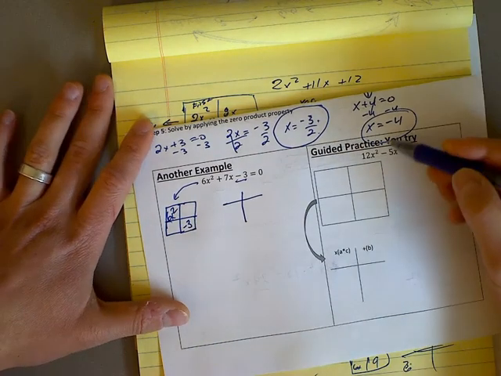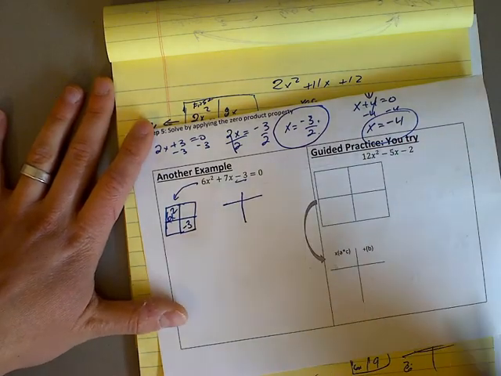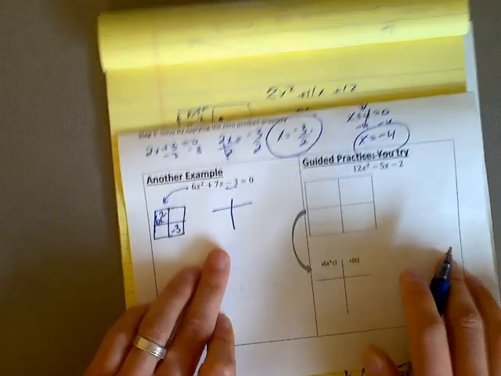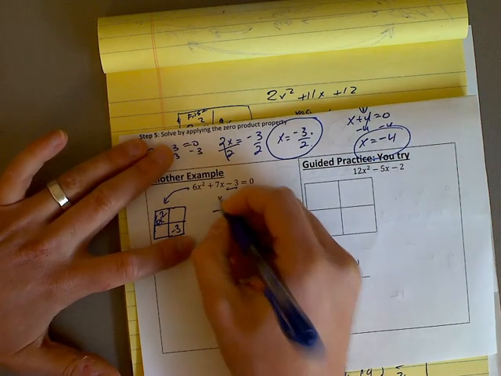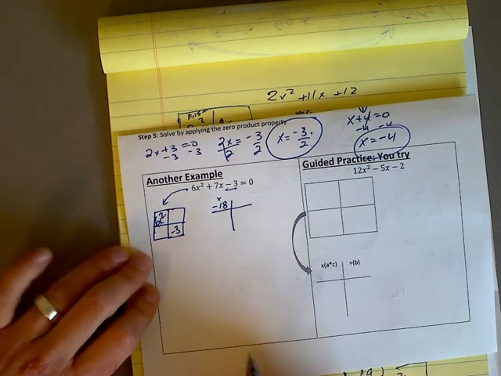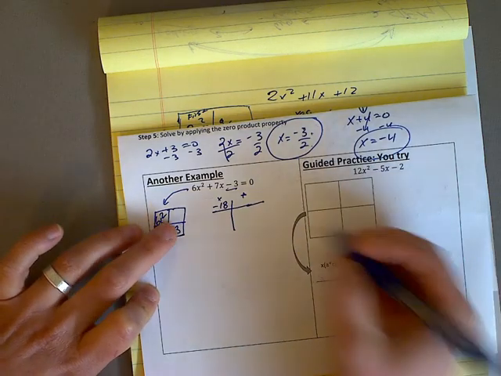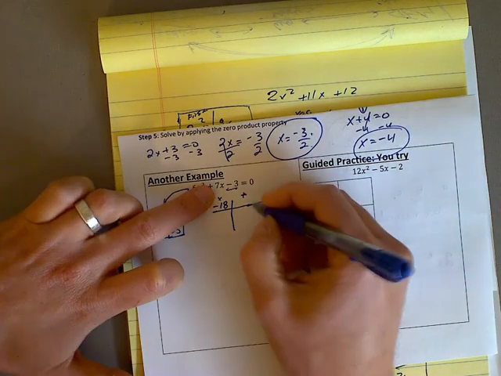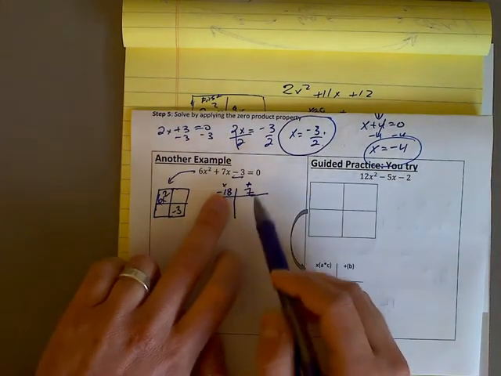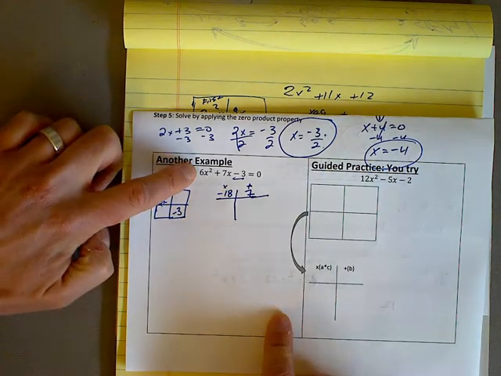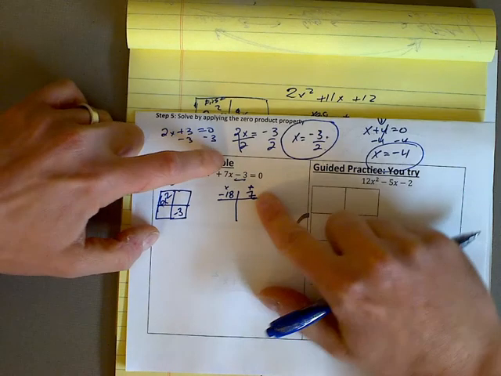And then from here we're going to set up a chart. In the guided practice I did it below so you can kind of see the structure as you're trying this on your own. So we're looking for what's going to multiply to these two numbers. In other words, 6 times negative 3, what's going to multiply to negative 18. And at the same time, those two numbers have to also add to the middle term. The middle term is 7. So that's always going to be the case whenever the coefficient in the front is not 1. Multiply to the first coefficient times the last and add to the middle.